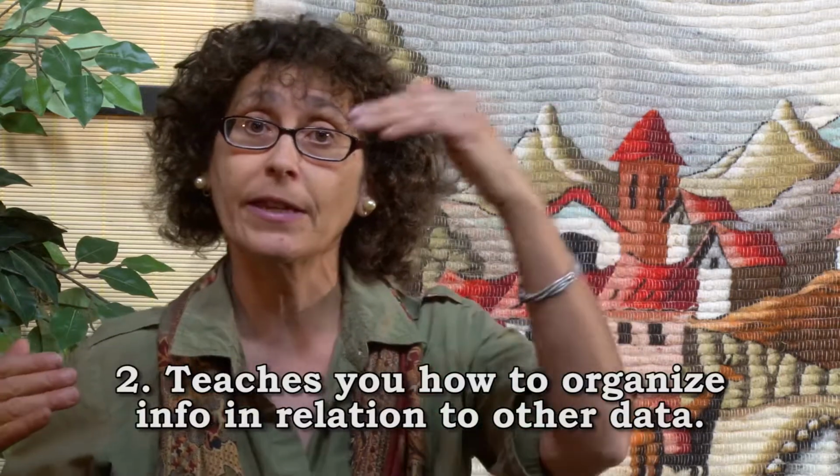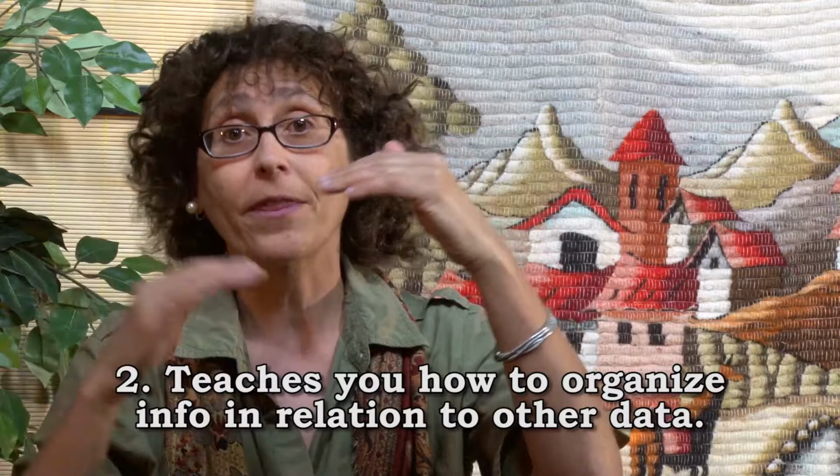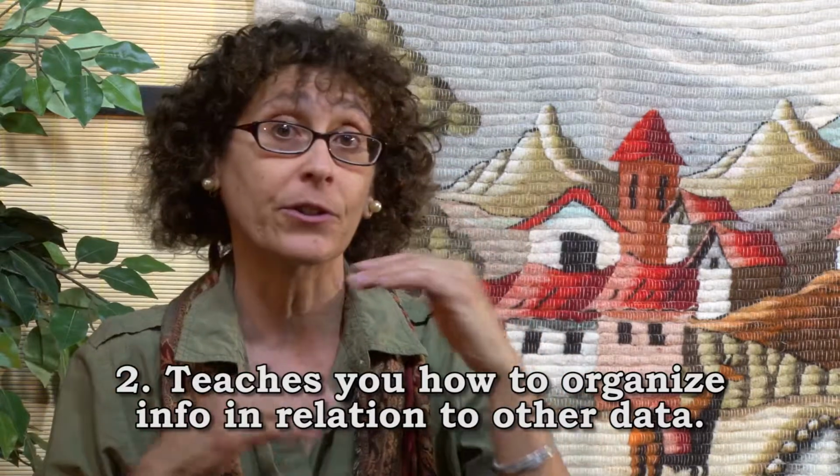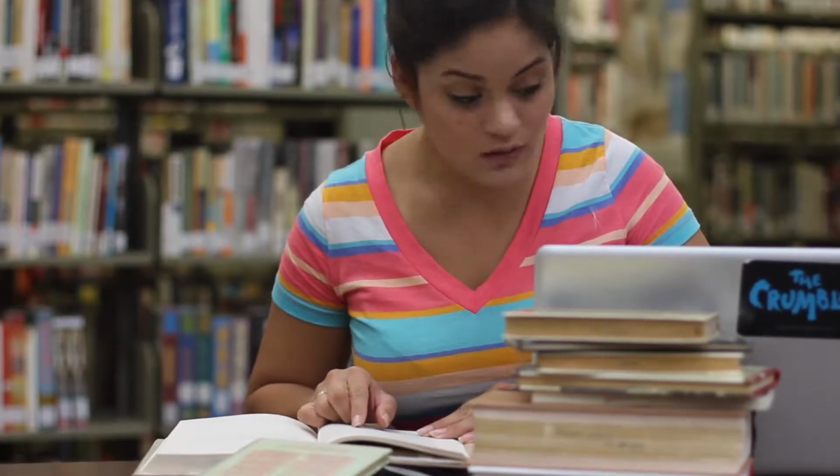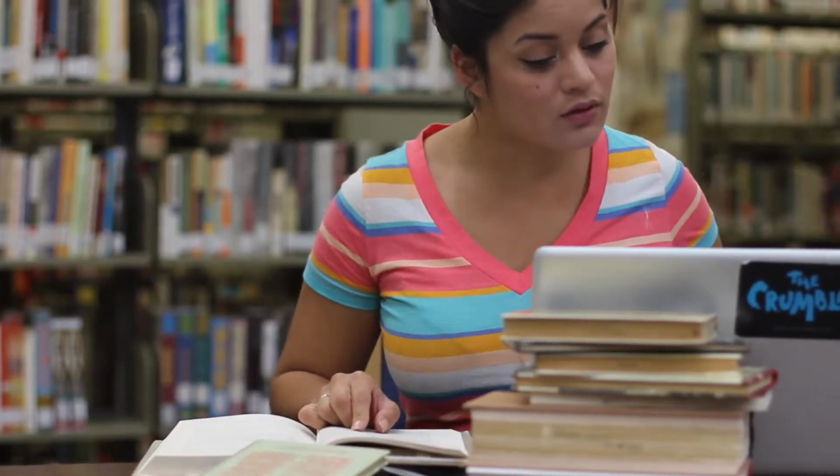The second skill is organizing new information in relation to other information so that you can see where something fits with other stuff that you're learning, or maybe other stuff that you already know, or other stuff that you just found. That's a very subtle and important skill.